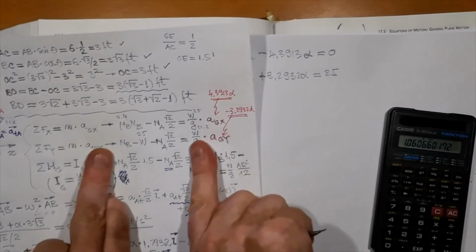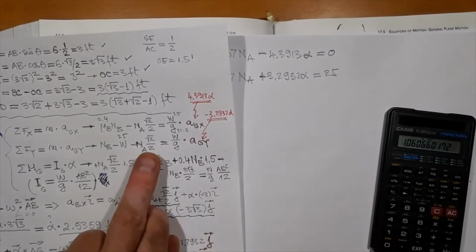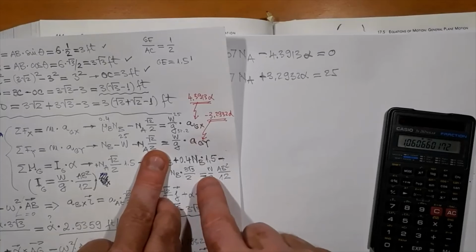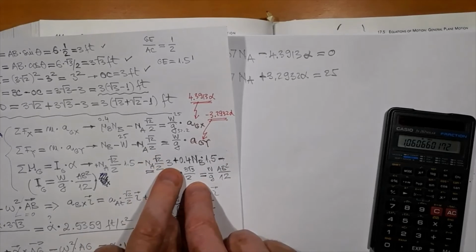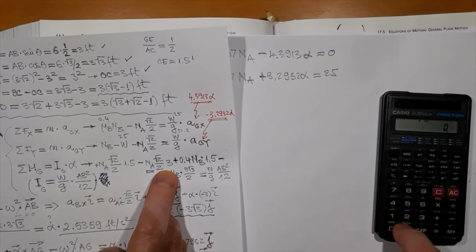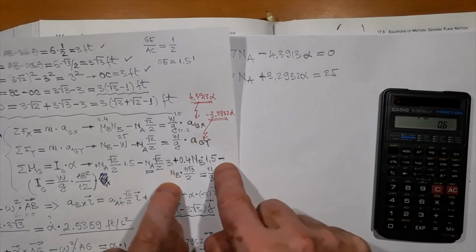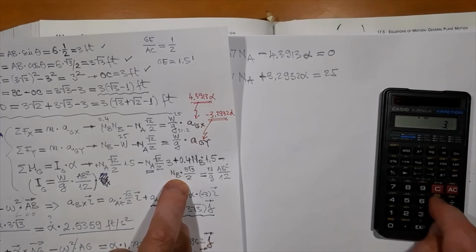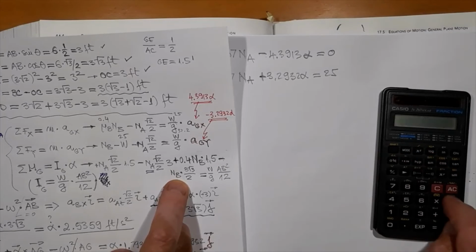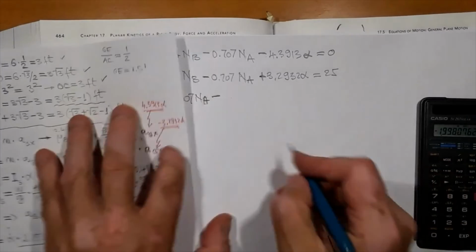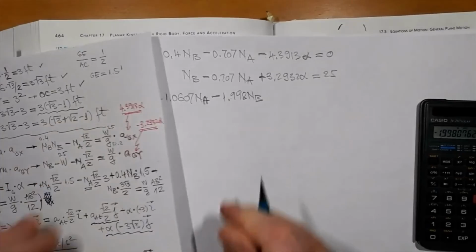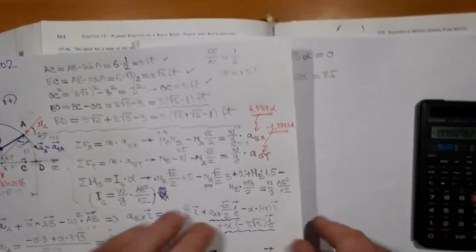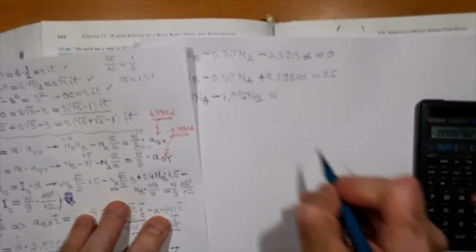So I took care of these two, and then I have NB now. There is 0.4 times 1.5 minus 3 square root of 3 over 2. So I have 0.4 times 1.5, and then I have negative 3 times square root of 3 over 2. So this is negative 1.998 NB.